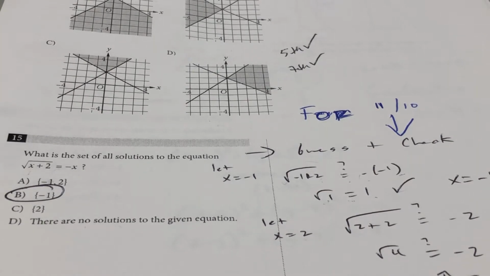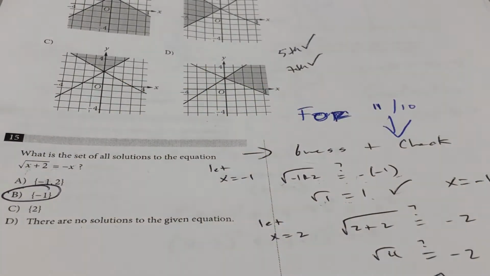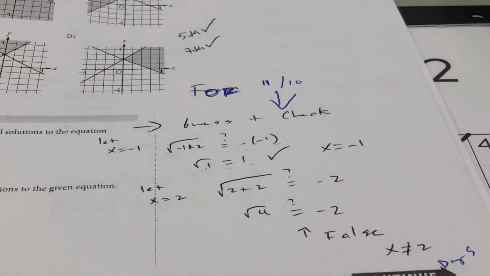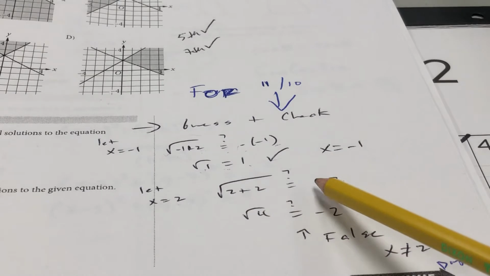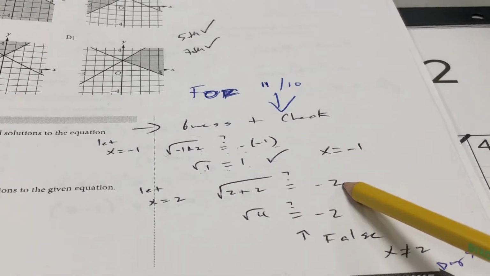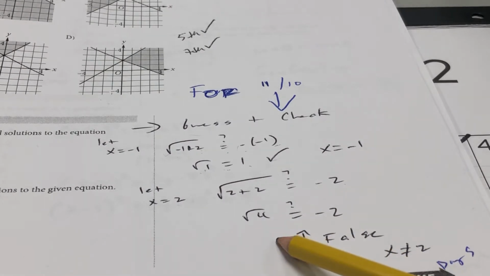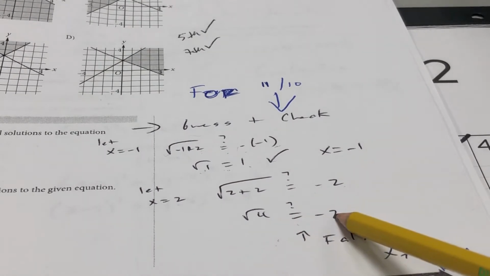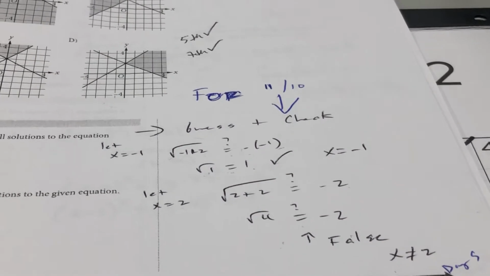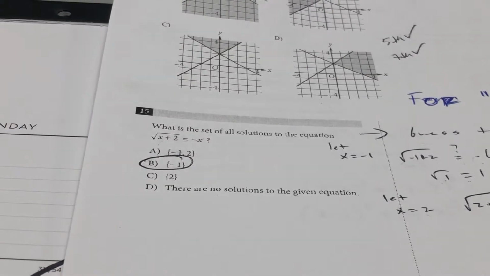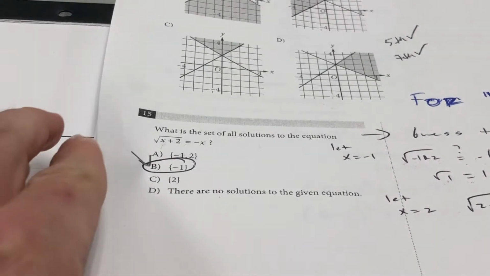All right, so then I'm going to let x be 2. I'm going to plug 2 in for x right there and right there. So when I plug 2 in for x, I get the square root of 2 plus 2 is equal to the opposite of 2. Square root of 2 plus 2 is 4. What's the square root of 4? The square root of 4 is 2. Does the square root of 4, which is 2, equal -2? It does not equal -2. That's false. So x can't be 2. x is -1, but it can't be 2. That means the only correct answer is B. All right, 2nd hour, we've already done that question.